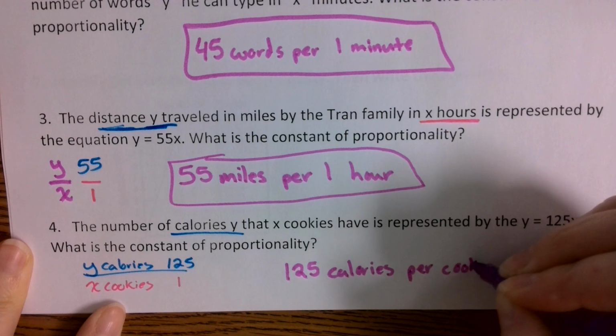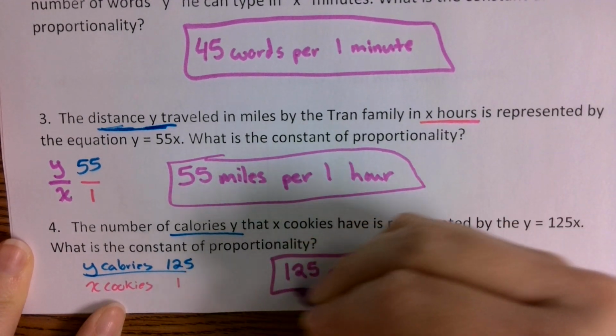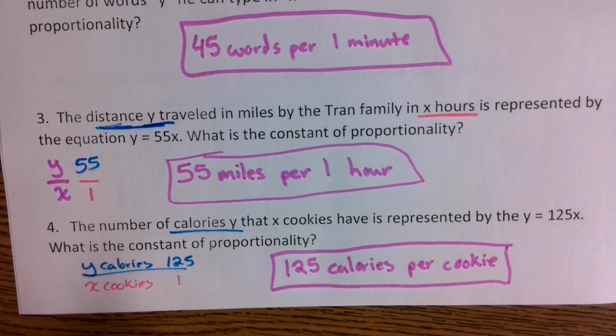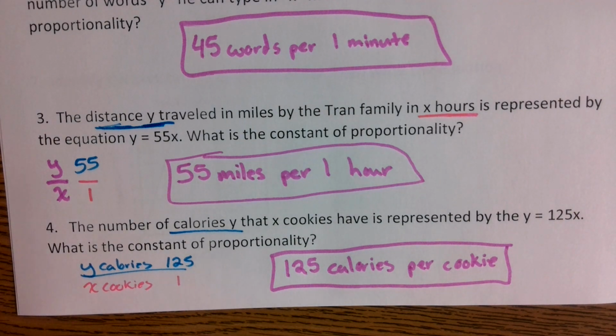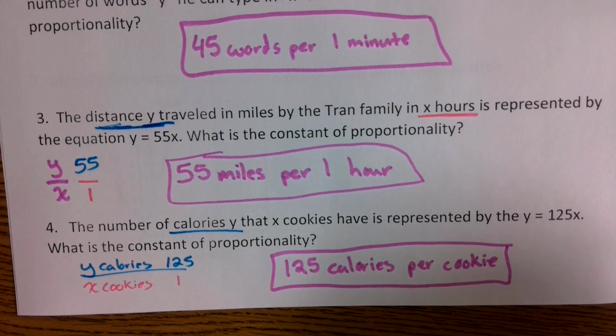Now, it's not always going to be a perfect whole number. Sometimes it might be like 3 over 2. So it would be 3 of your y's for every 2 of your x's. And that would be your constant of proportionality. Okay? Go ahead and flip it on over to the back.